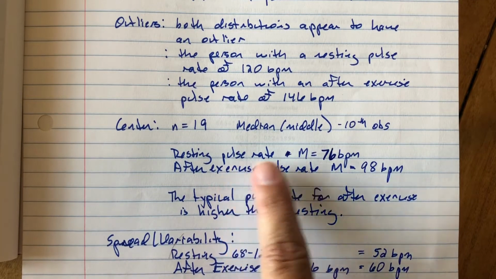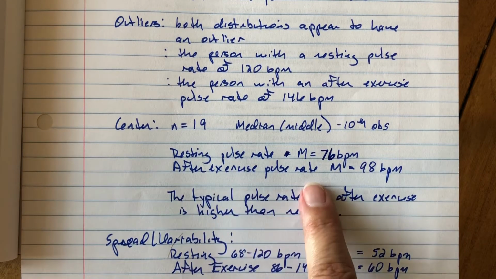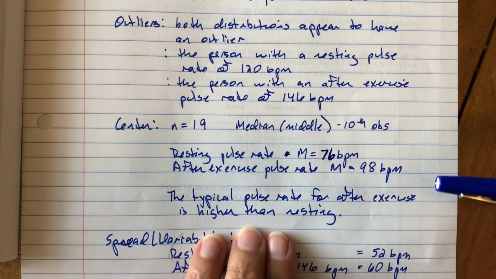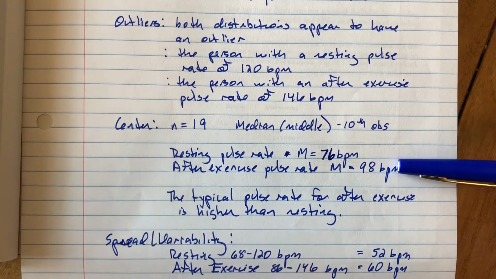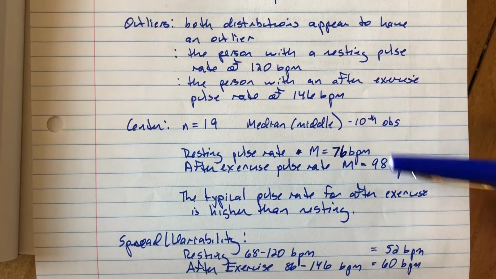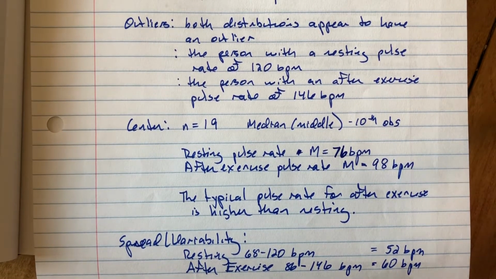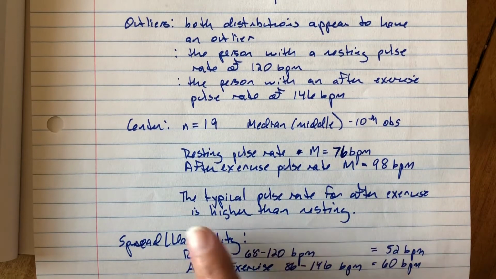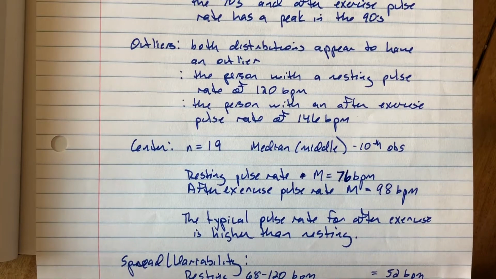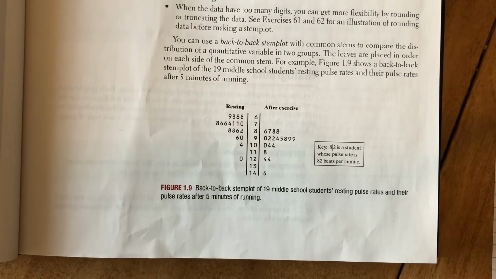So the resting pulse rate median was 76, the after exercise pulse rate median was 98, and these are the typical values. So I just said the typical pulse rate for after exercise is higher than resting. I could have said the typical pulse rate for resting is lower than after exercise. It doesn't matter. Just use a comparison word. Higher, lower, whatever.